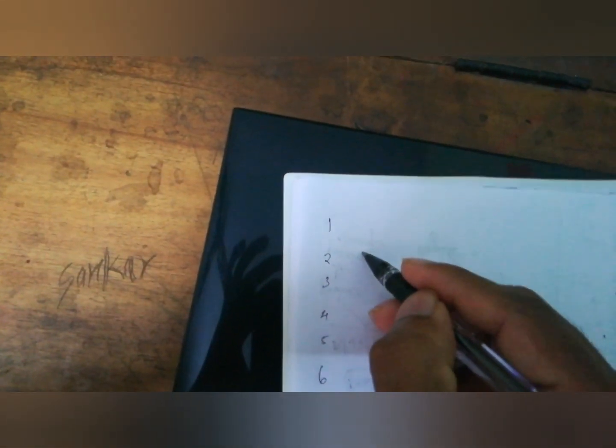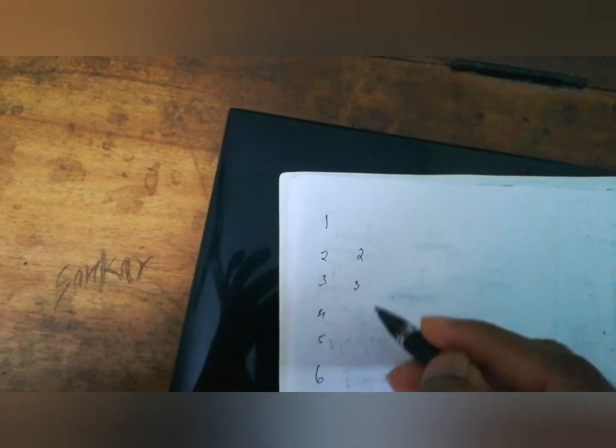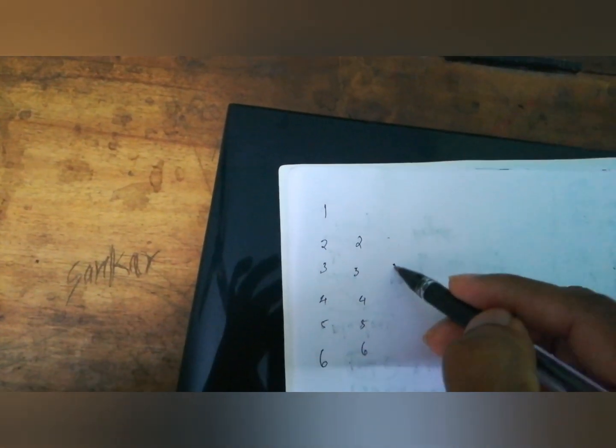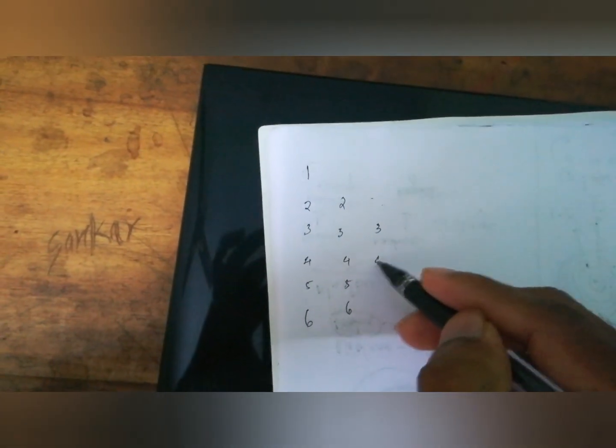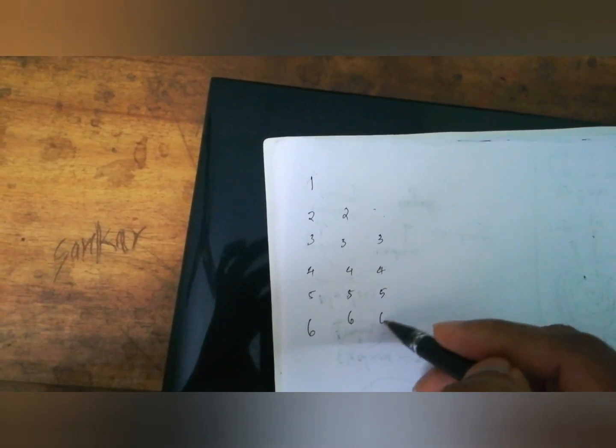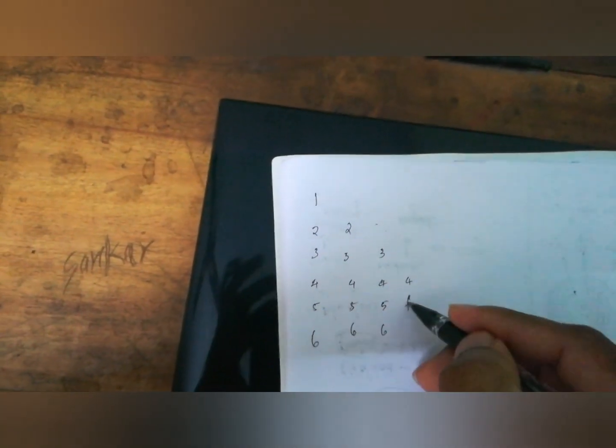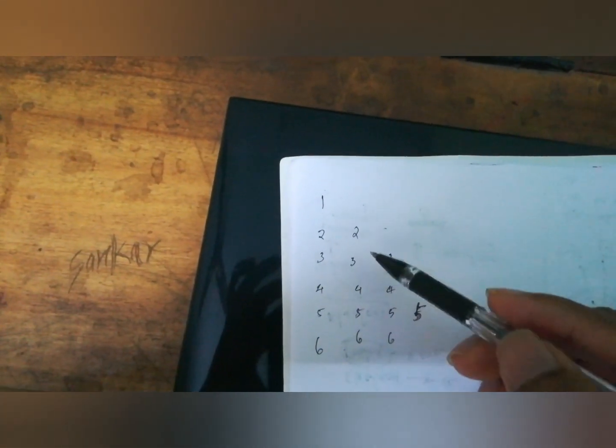Then you write 2, 3, 4, 5, 6. Then 3, 4, 5, 6. Then 4, 5. Is this simple? Very simple.